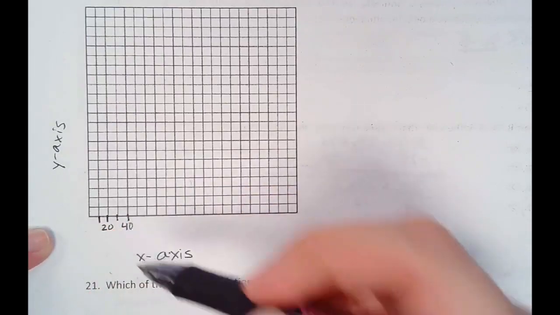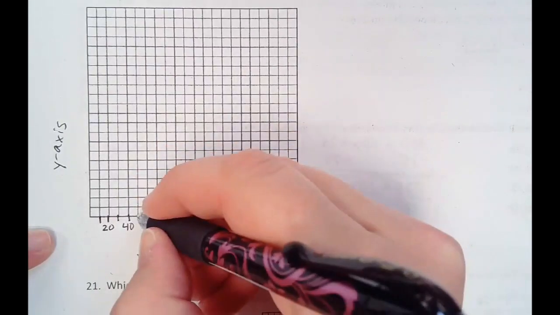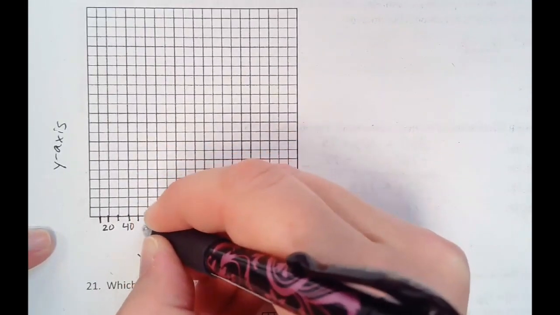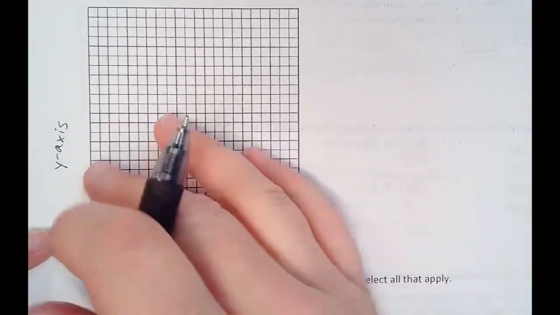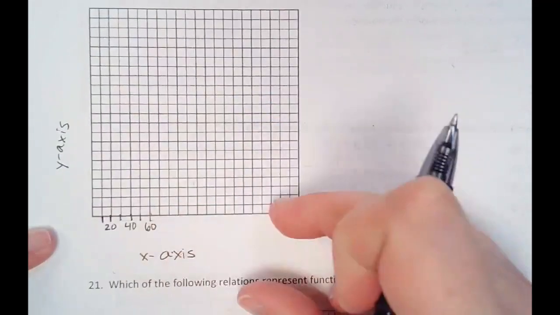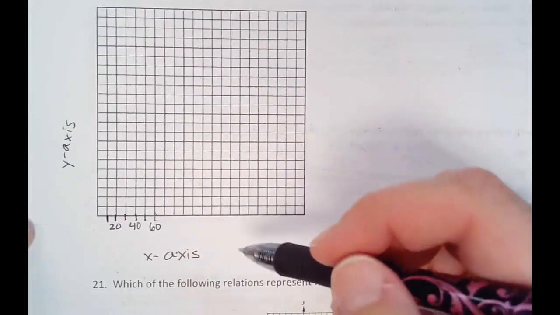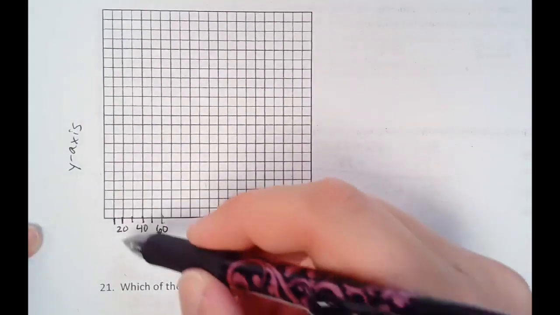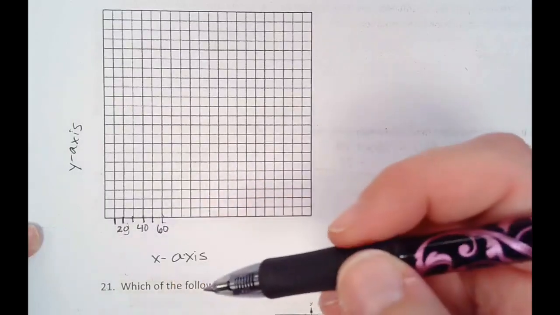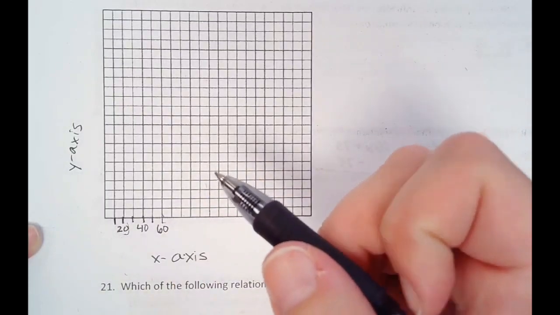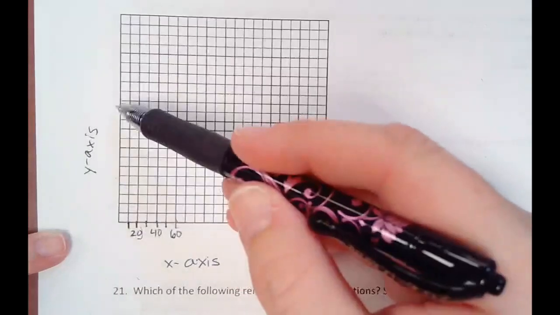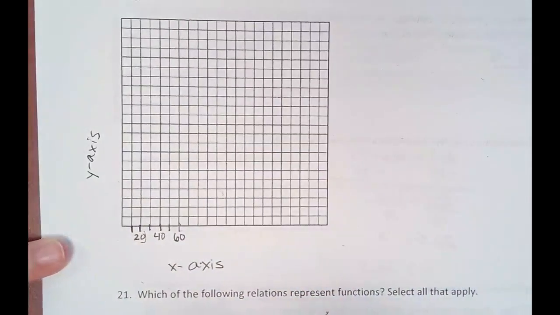Notice I'm labeling on the line, not between the lines. 50, and this will be 60. It's okay that we didn't use the whole thing. If you wanted to spread it out, by all means you can. On your EOC, these will be text boxes that you have to add in. Keep that in mind. My y-axis, I'm going to go ahead and go up by 10s as well.